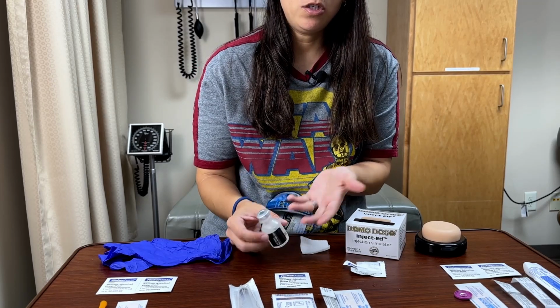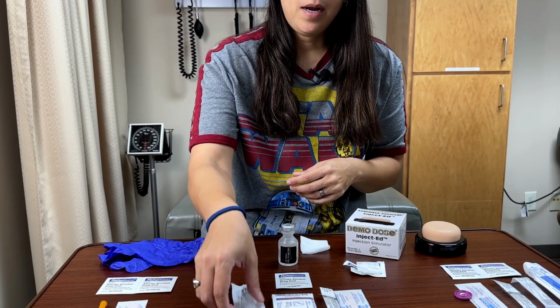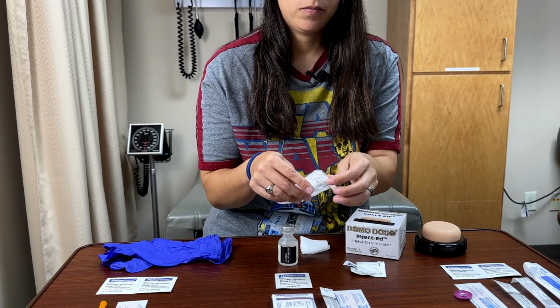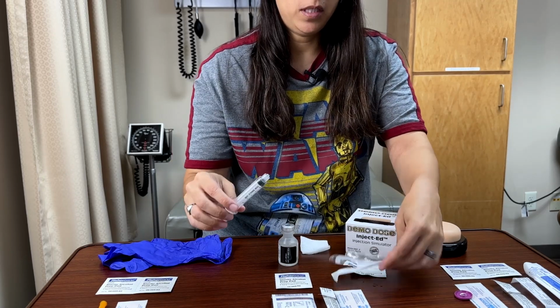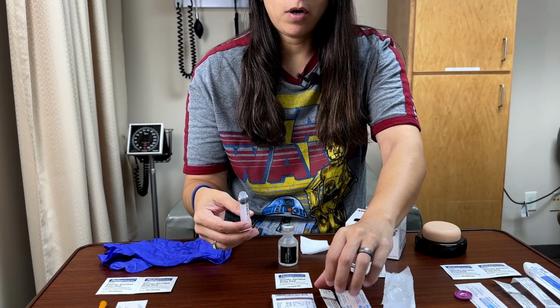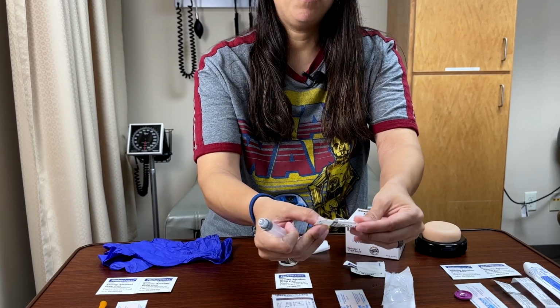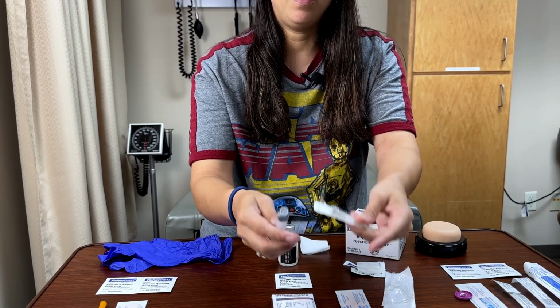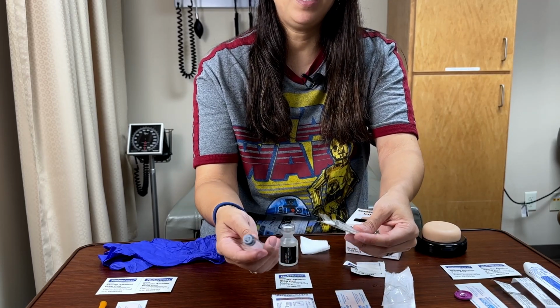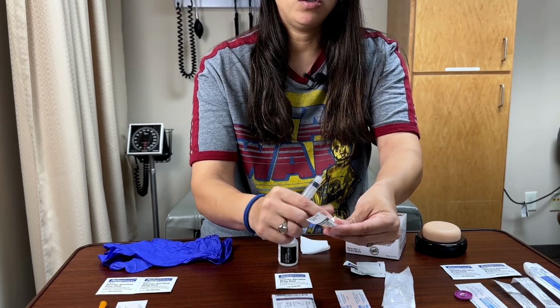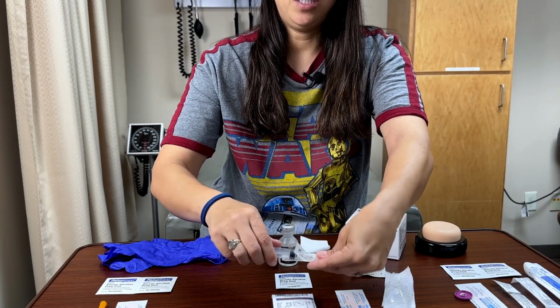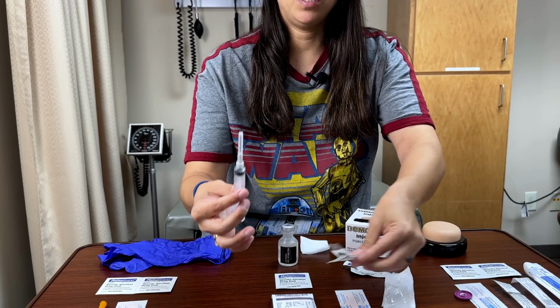We already checked the medication, made sure everything was good with it. Now we're going to take our syringe. This is a 5 cc syringe, and I'm going to take my drawing needle. Whenever we put on a needle, we don't want to be touching everything on the hub here, because all of that is sterile. So we want to just open it up and attach it while it's still in the packaging, so it's nice and clean.